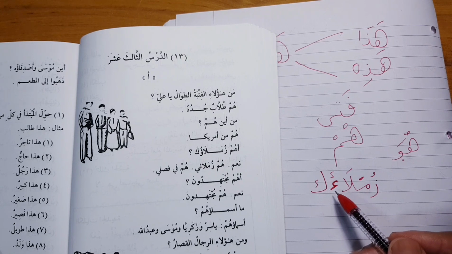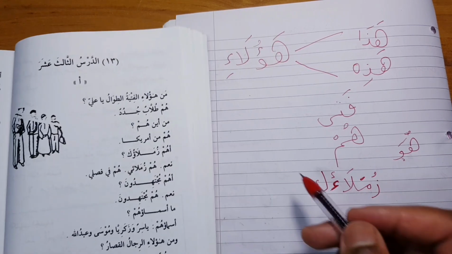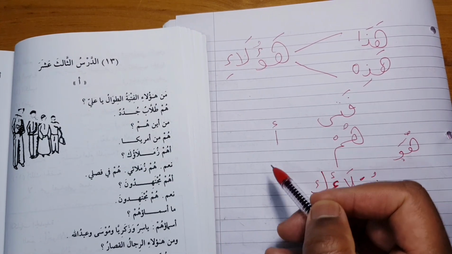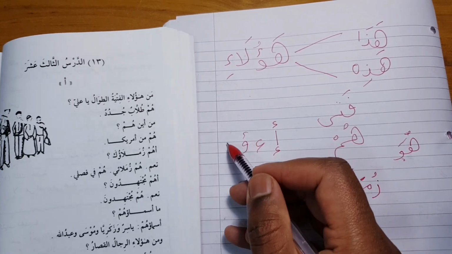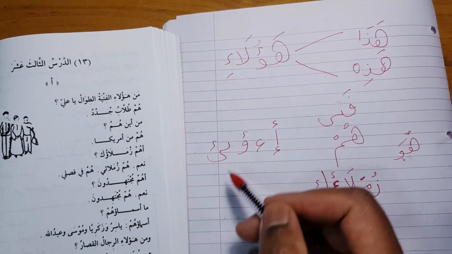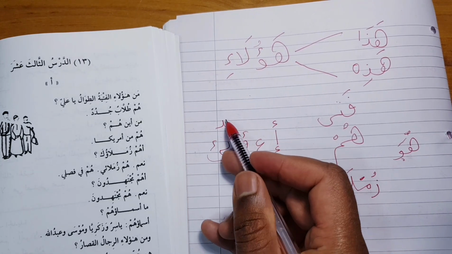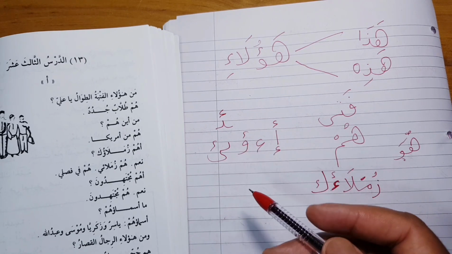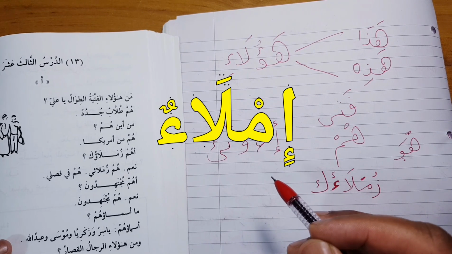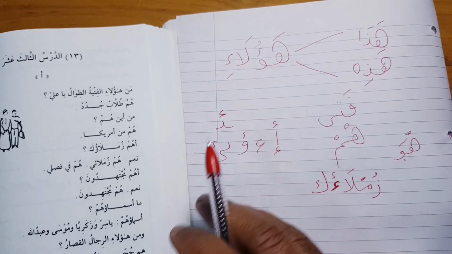Sometimes you find the hamza written on top of an alif, sometimes beneath an alif, sometimes on its own, sometimes on top of a waw, sometimes on top of a ya, sometimes on a nabira, a pointy thing like this. These are all studied in a subject called imla. Imla is where you study these rules.